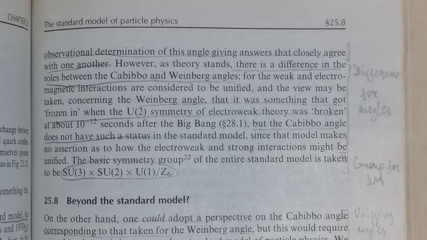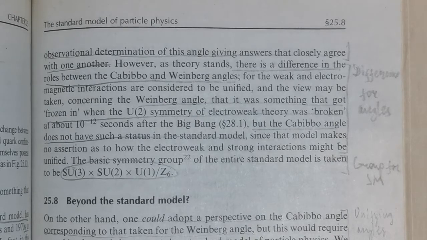Maybe you'd say a constant in space, but not necessarily a constant in time. Yeah, that's what I think. Okay, so if I meet a friend from another universe, they might have a slightly different Weinberg angle. Exactly.